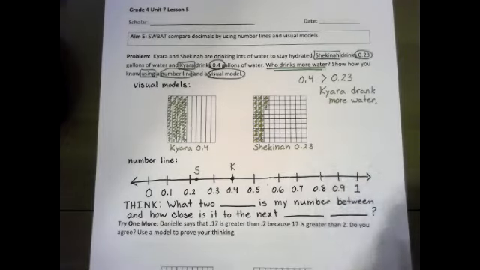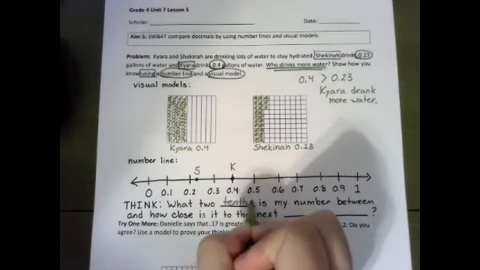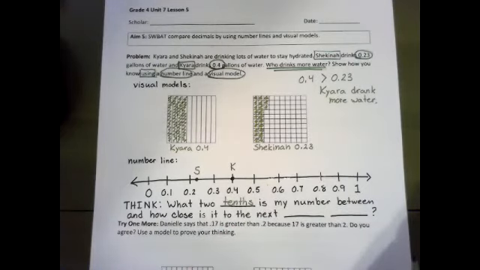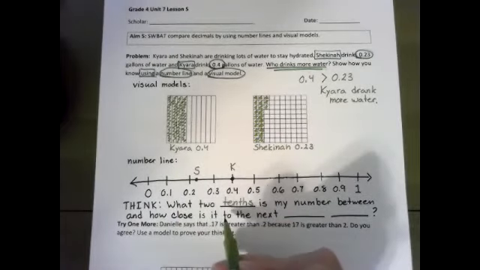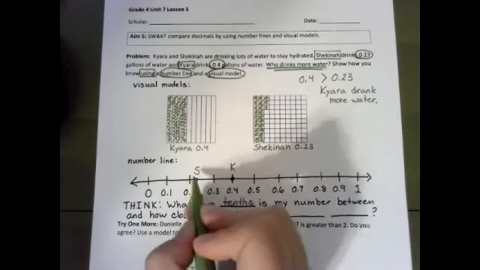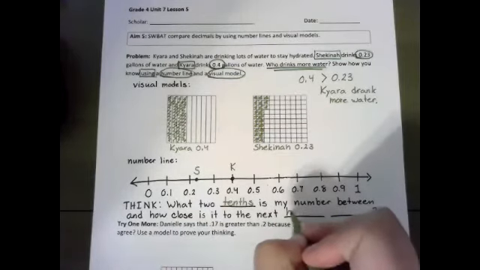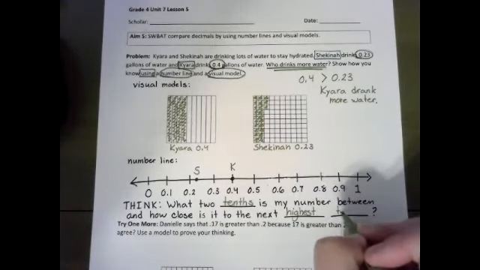Did you say tenths? Fantastic. We need to think what 2 tenths is my number between. Then we need to think about how close is it to the next highest tenth.